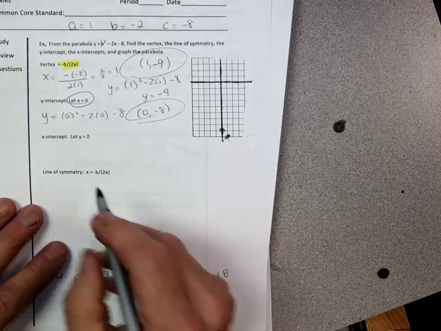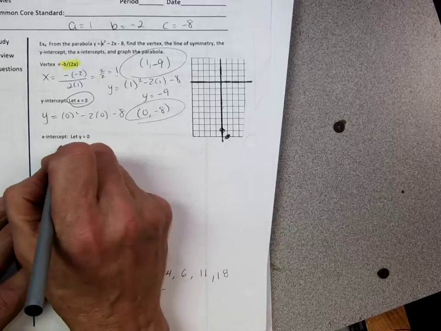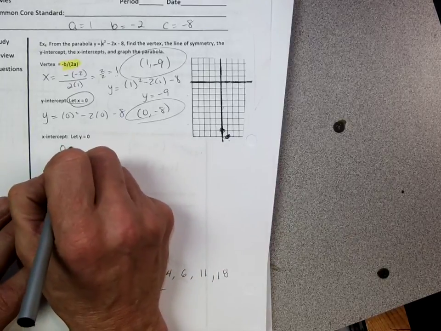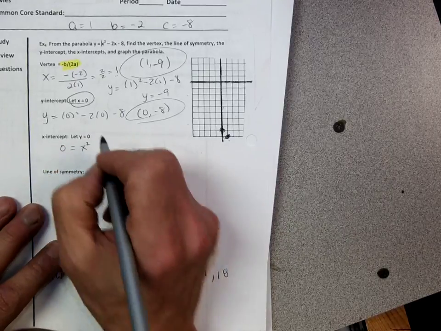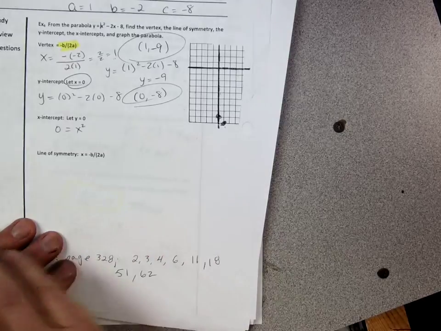X-intercept. Okay, for the x-intercept, let y equal 0. So y is 0. So 0 equals x squared. Yeah, you want to slow down, Cody? Okay.